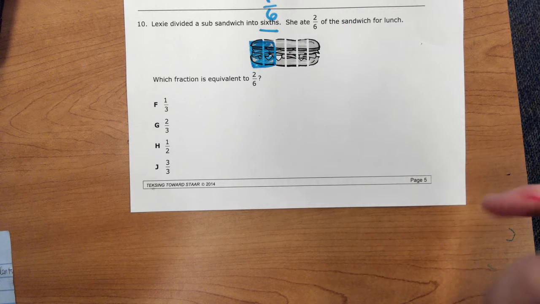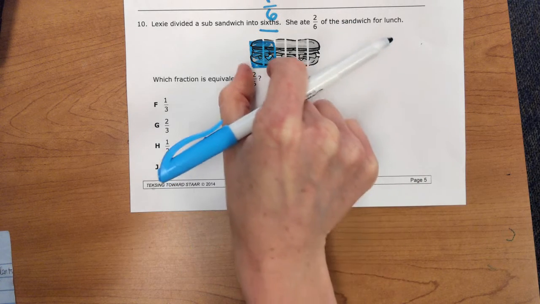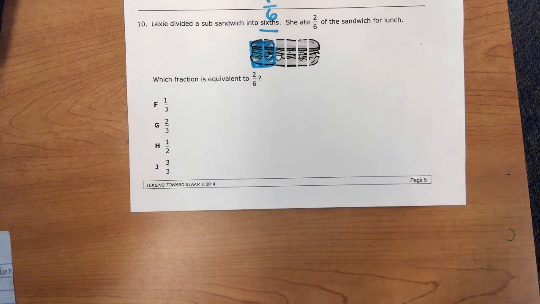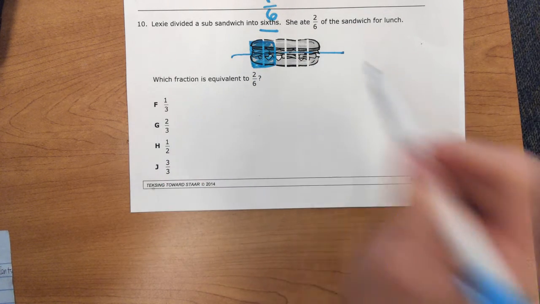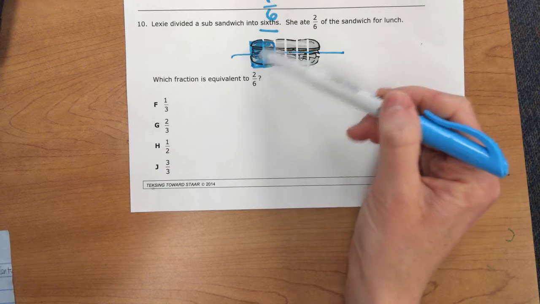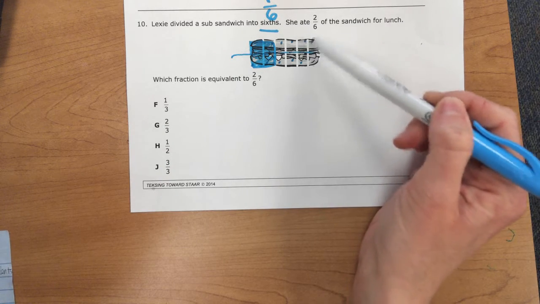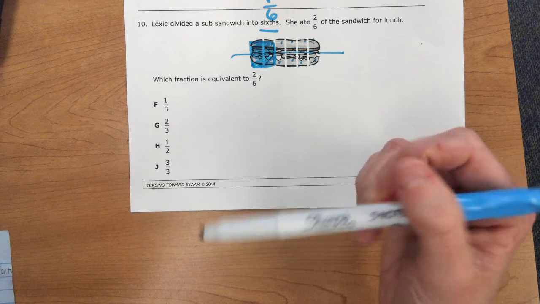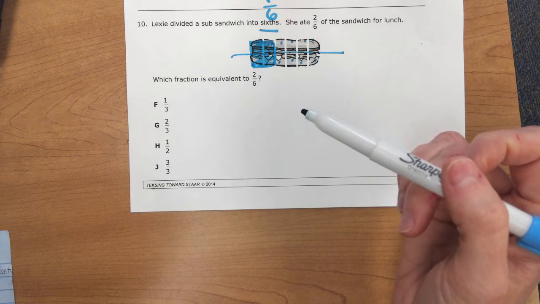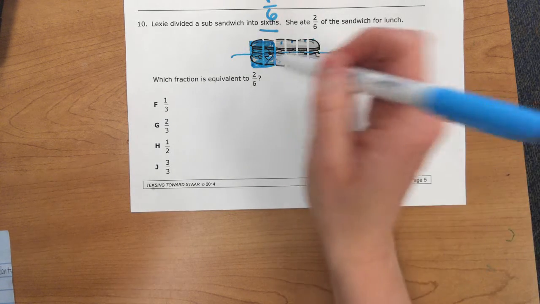Well, remember, either your pieces are going to get bigger or even smaller. If you make them even smaller and you divide it like this, watch what's going to happen. Now you're going to get 1, 2, 3, 4, 5, 6, 7, 8, 9, 10, 11, 12. Do you even have 12s on here? No. So you know that your pieces aren't getting any smaller. They're going to get bigger.